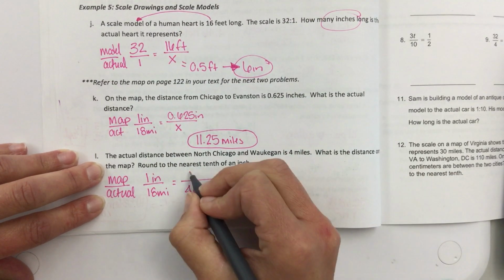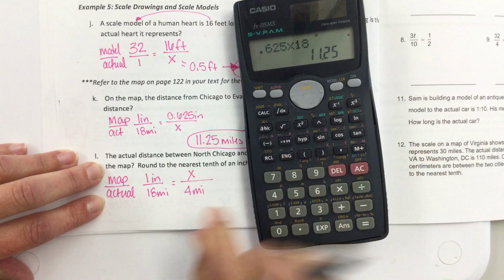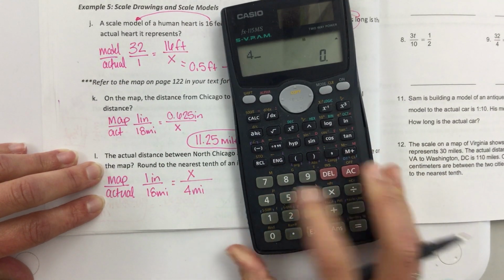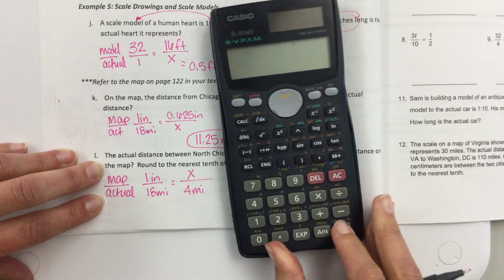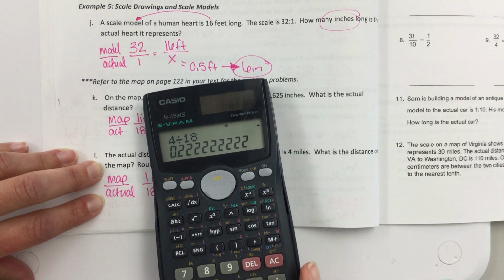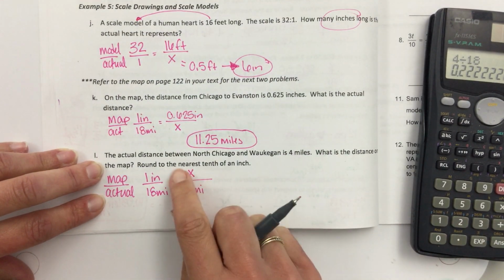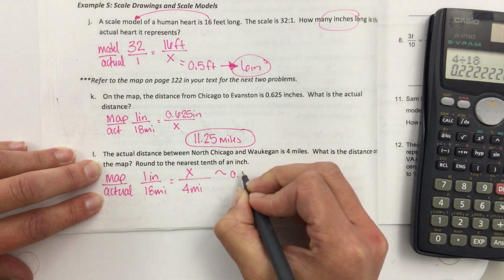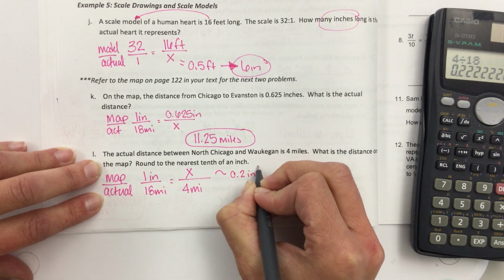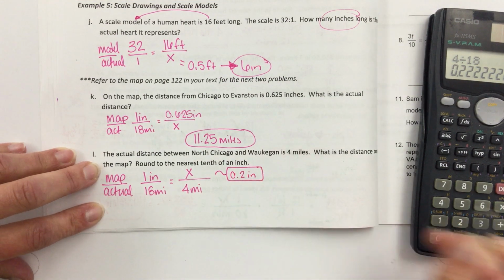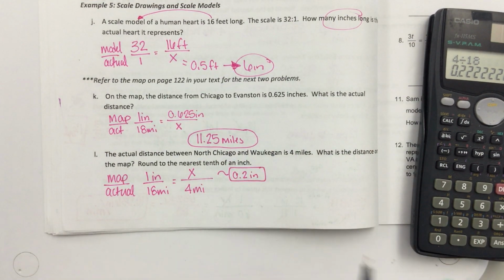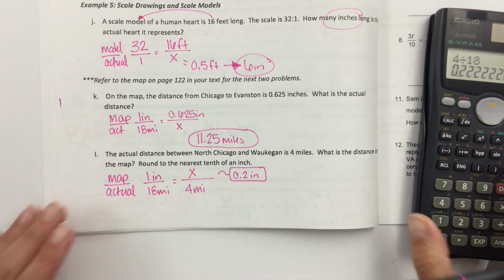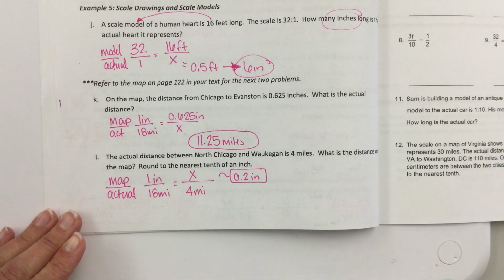It says, what is the distance on the map? So you're going to do 4 times 1, which is just 4, divided by 18, which gives us a repeating 0.2222. It says round to the nearest tenth of an inch. So this would be 0.2 inches. So proportions are very helpful to solve for missing information.